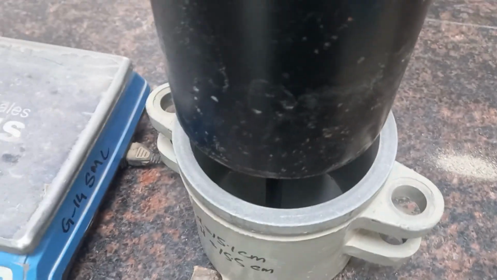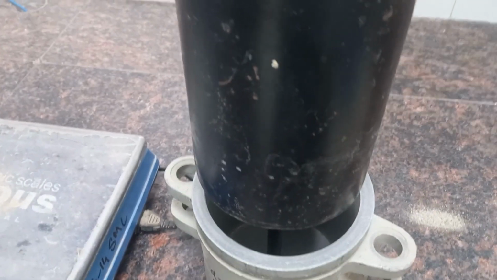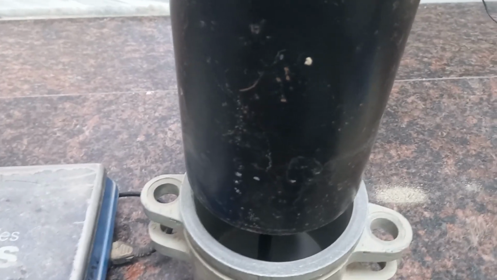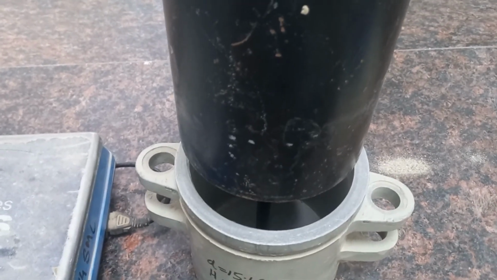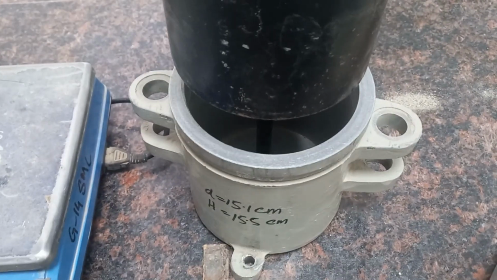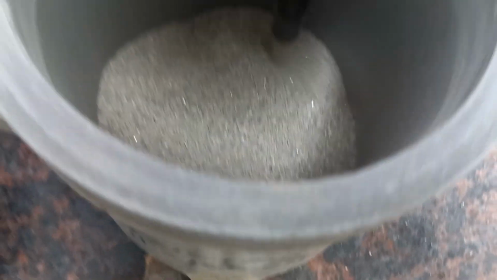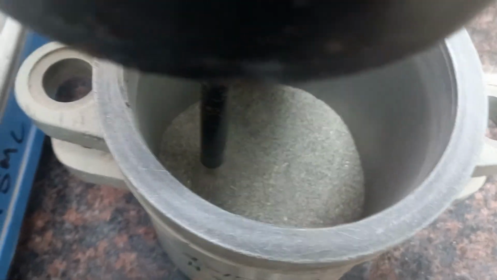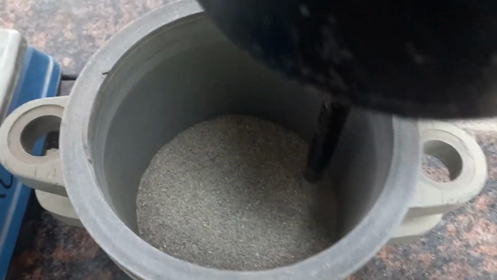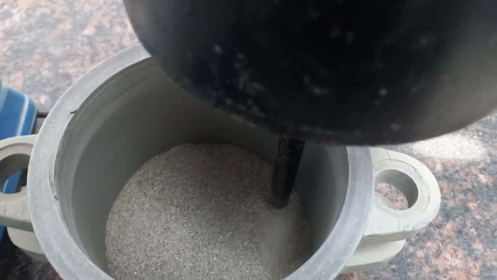Now we will lift the cone up to the height of 1 inch and fill the soil sample in the mold. Like that, we will fill the soil sample in a circular motion with the dropping height of 1 inch.